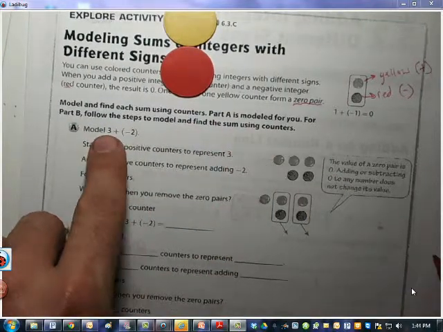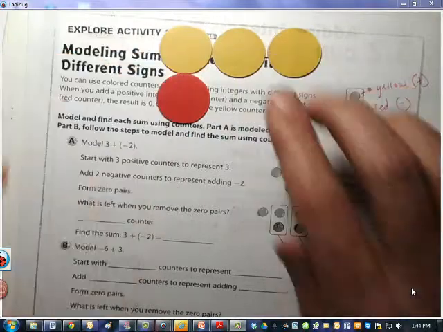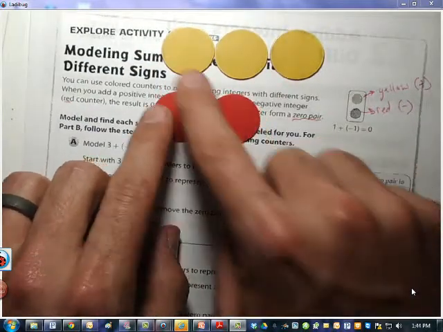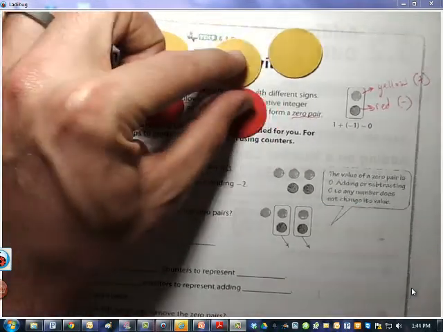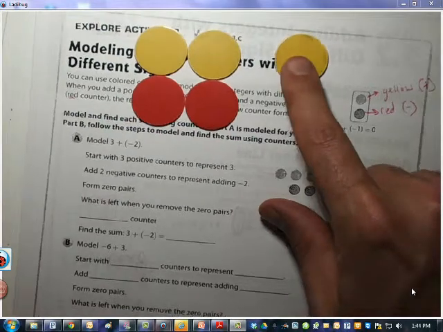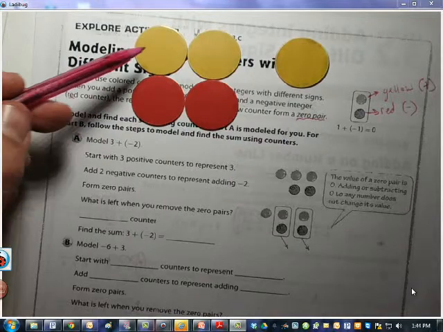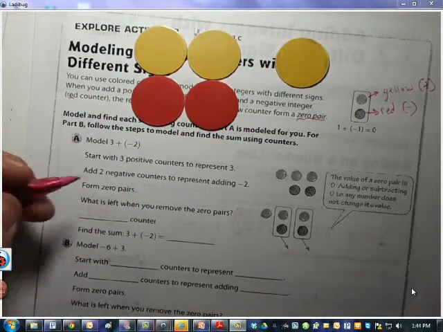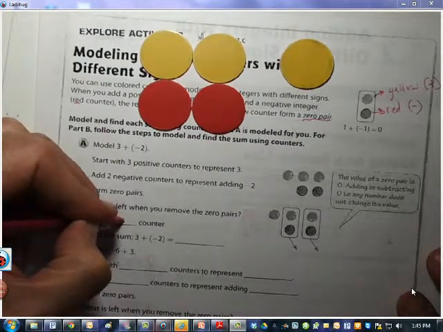Okay, so you won't have the models at home, but here's what you would do. I've got a positive 3, so I've got 3 counters. I'm going to add negative 2, so I've got my negative 2 addend right here. So positive 3 plus negative 2. That's a 0 pair. That's a 0 pair. So I'm left over with 1 chip. It's yellow, which is positive. So I've got positive 1 left over after I cancel out the 0 pairs. Okay, so what is left over when you remove the 0 pairs? 1 positive counter.